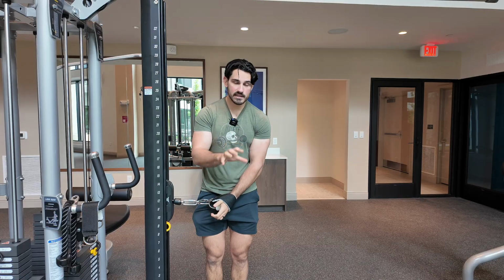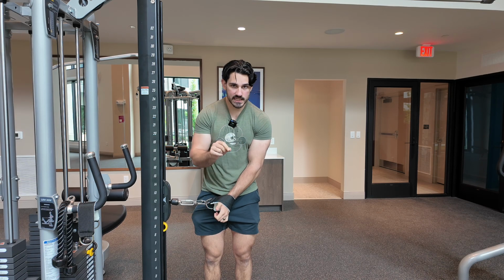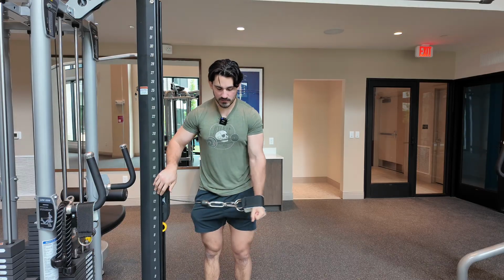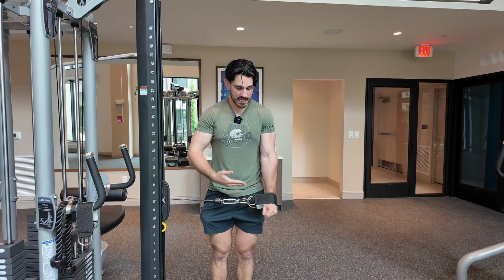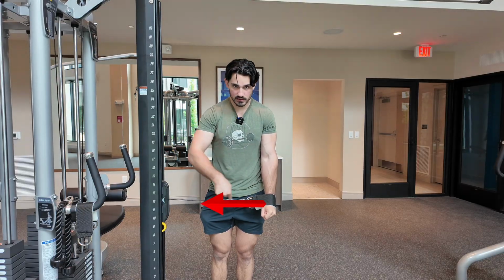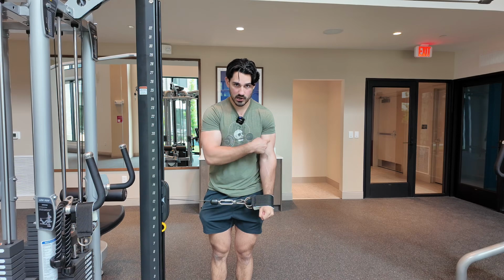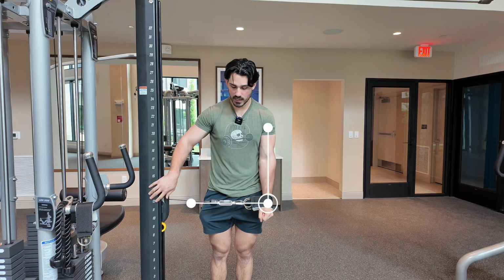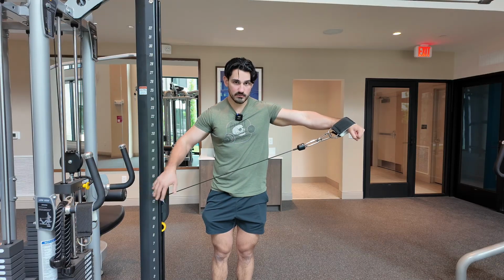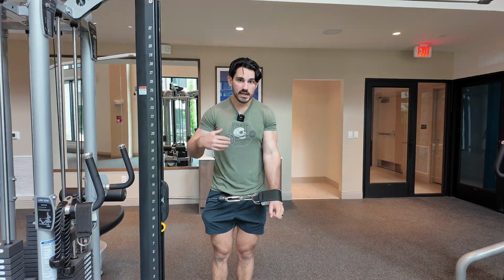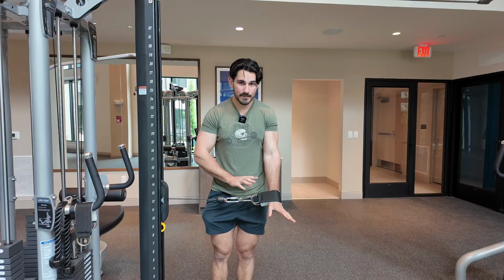Okay, here's a really simple rule of thumb to use. Always look for 90 degrees because 90 degrees is where it's going to be the most heavy. So here's an example. If I'm doing a cable lateral raise, when I say 90 degrees, I'm referring to the angle between the resistance of the cable and my arm, okay? So here's the 90-degree angle. As I raise, what happens to that angle? It moves away from 90 degrees. 90 degrees again is where it will always be heaviest.